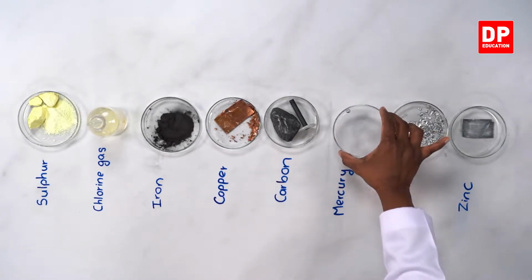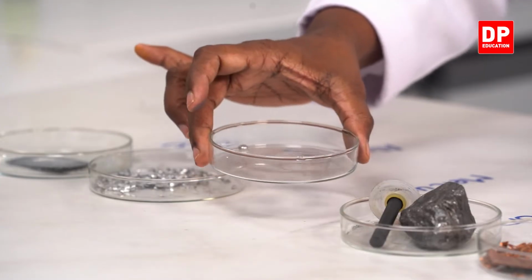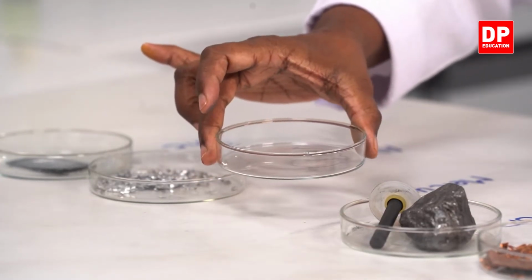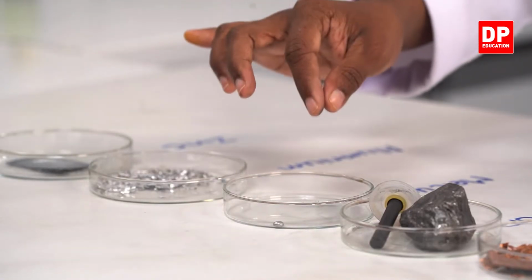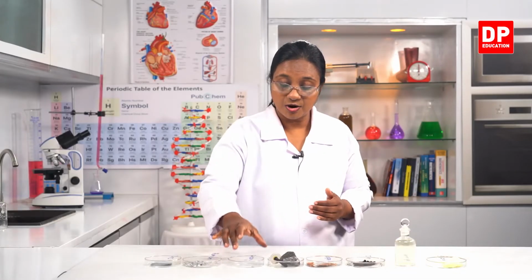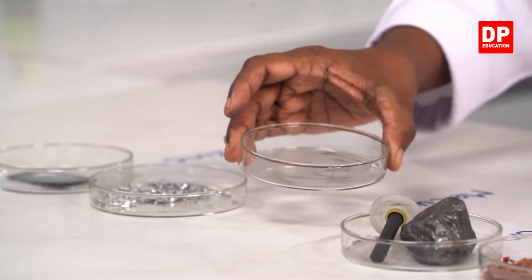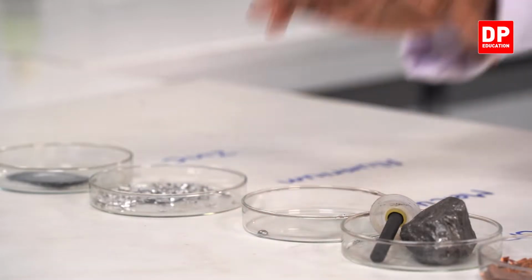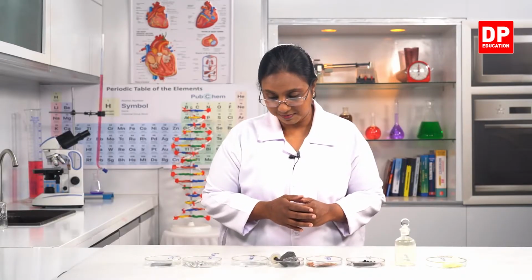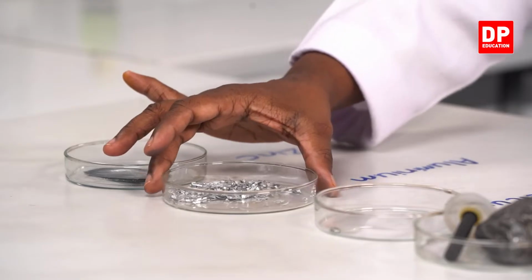Then again I have mercury here. This is a liquid. You can see it has a silvery shine, and this is how mercury moves around. If you had a drop of water there, you all know how water moves around or flows around. That is different from how mercury flows around the petri dish. So that means mercury has its own definite properties. Silvery, shiny, liquid substance.